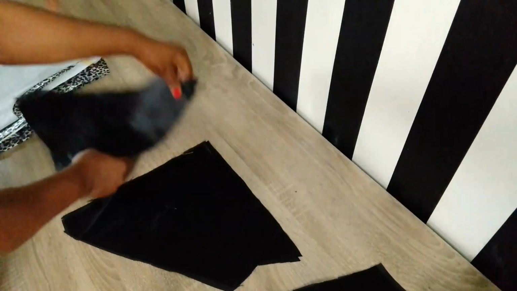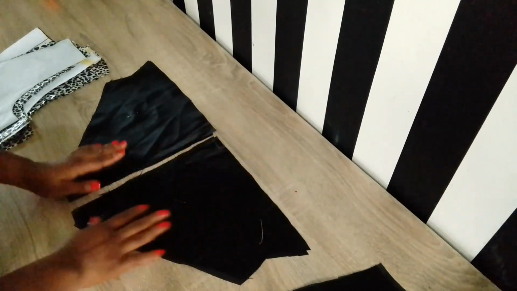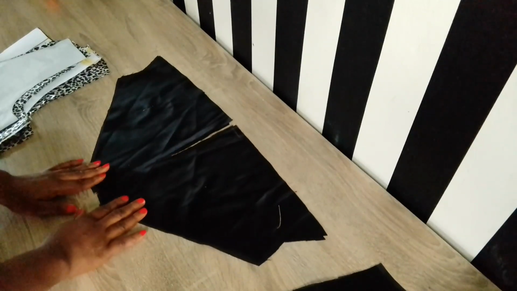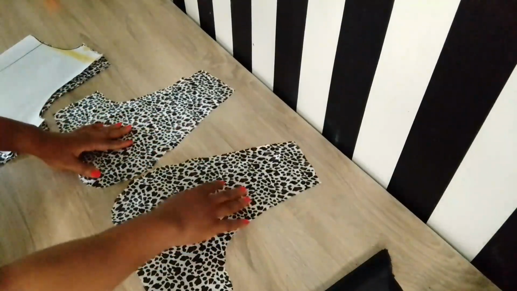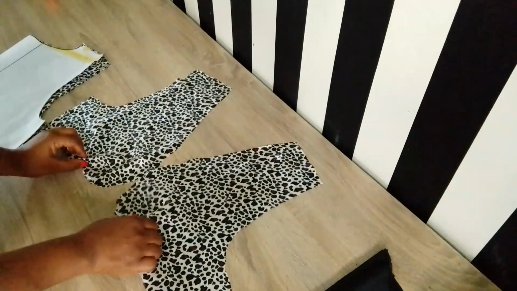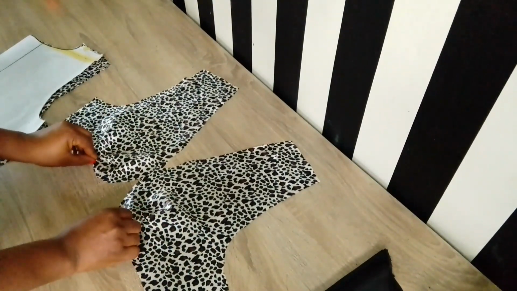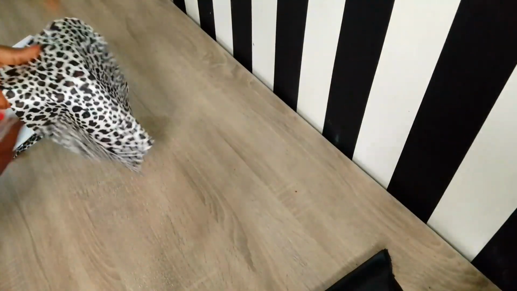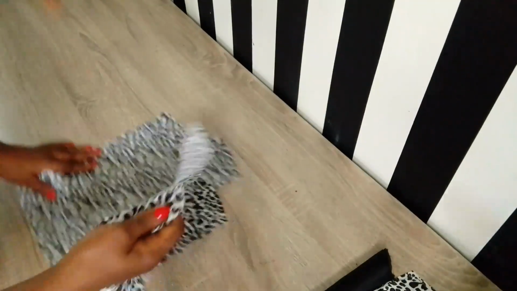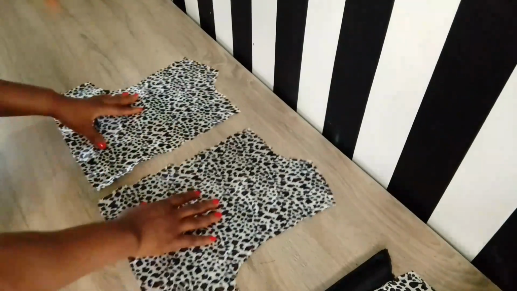So this is the back pattern. This is for the back, and the previous one is for the front. This is the yoke for the front, and this is what we have here. So by the time I create my pleats, you can see the effect that it will create. It's looking pretty already even before starting. And then the next one is the yoke for the back, with the same fabric.